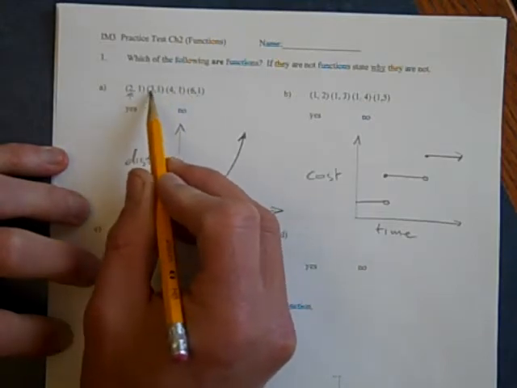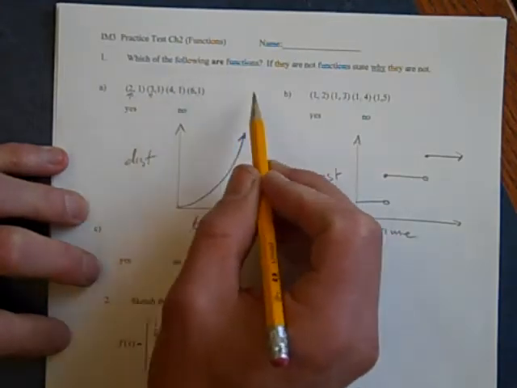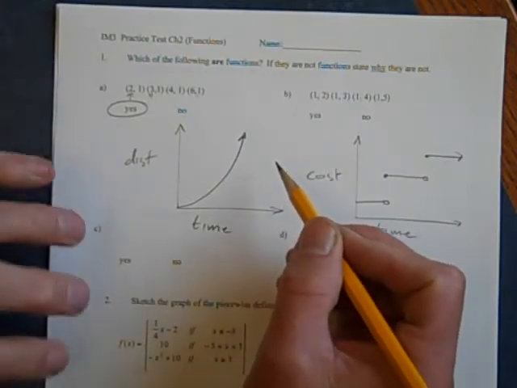And here all of the inputs are different, so it really doesn't matter. If we were to plot this, we get just a series of points, so that's okay. It passes the vertical line test. That's really what we're asking.